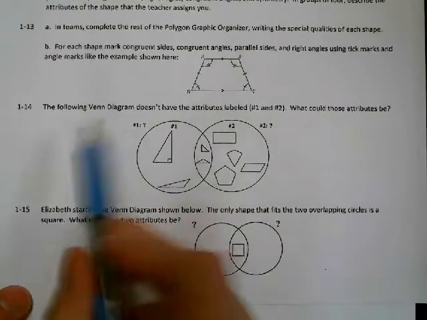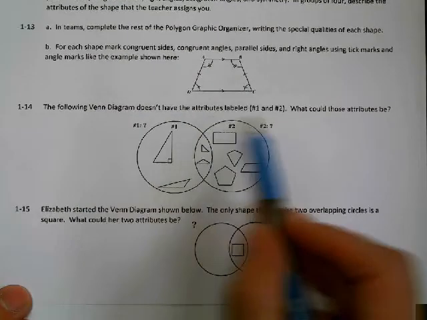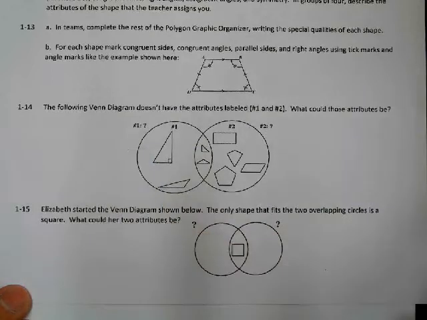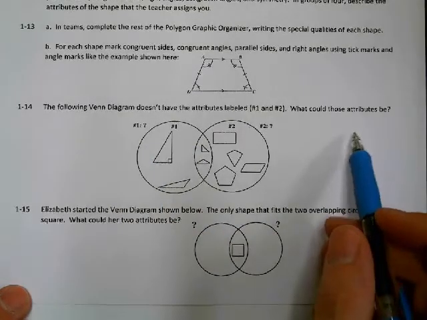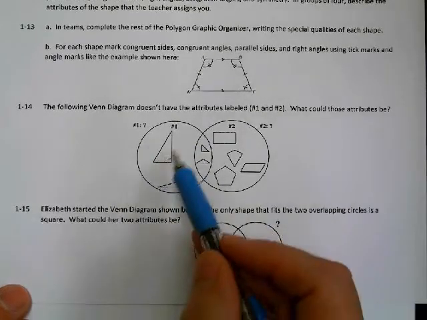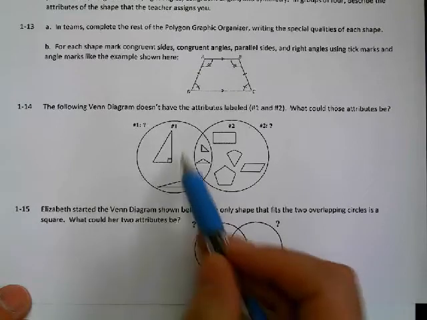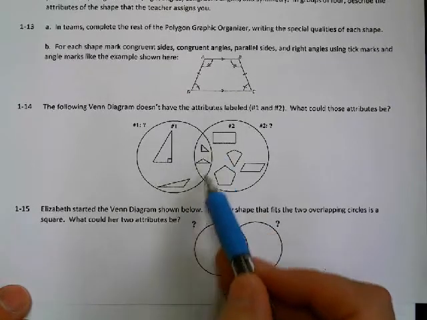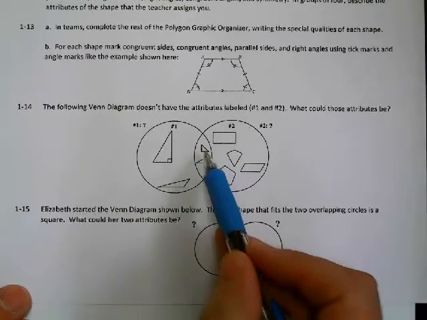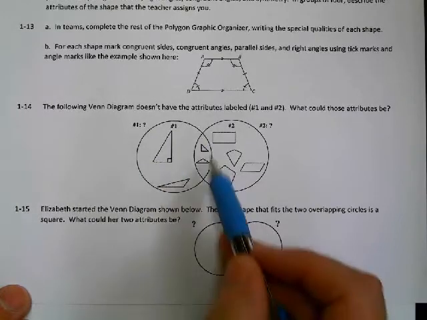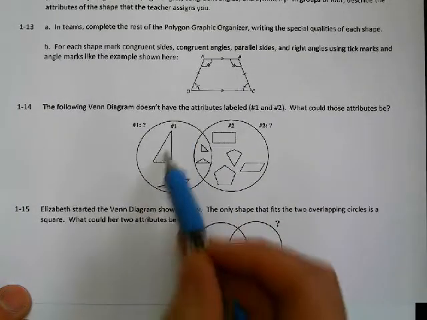All right, we're at the bottom of our page. We're almost done here. The following Venn diagram doesn't have the attributes or the conditions labeled. What could those be? Well, over here it only looks like triangles, and inside of here, also triangles. So inside this big circle, it looks like we're just looking at triangles. So I'm going to call condition 1 triangles.